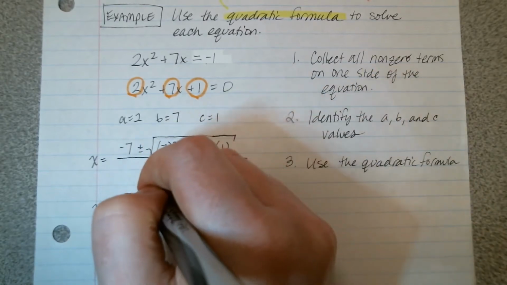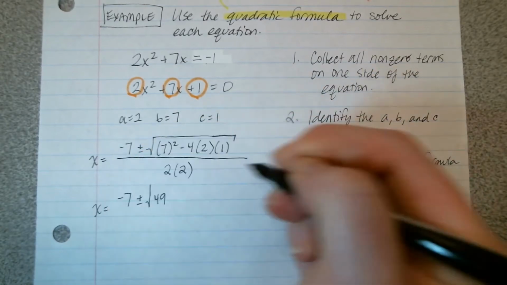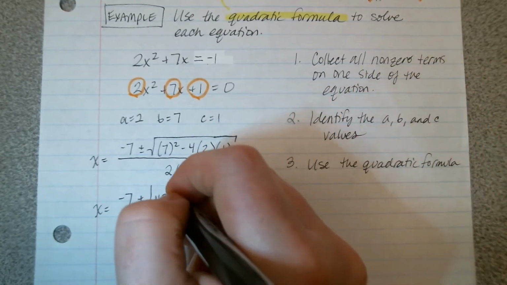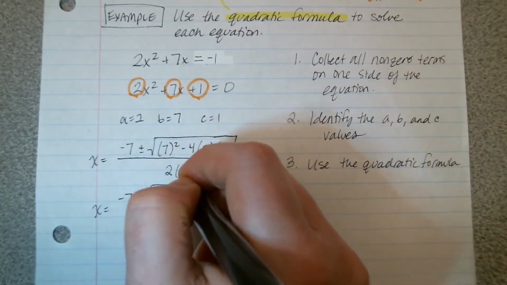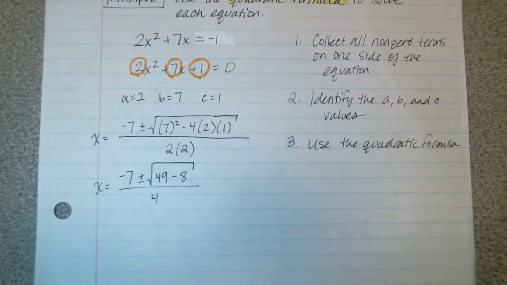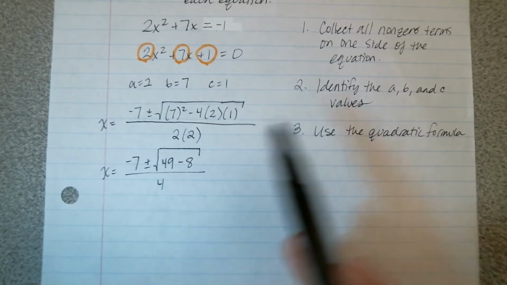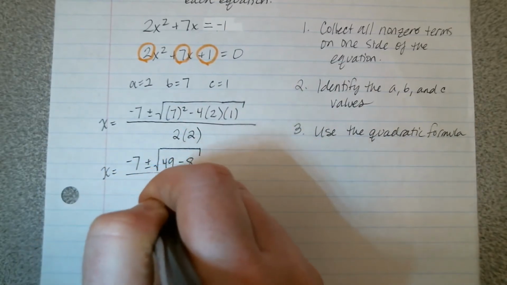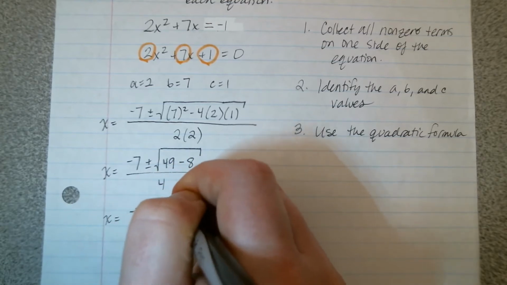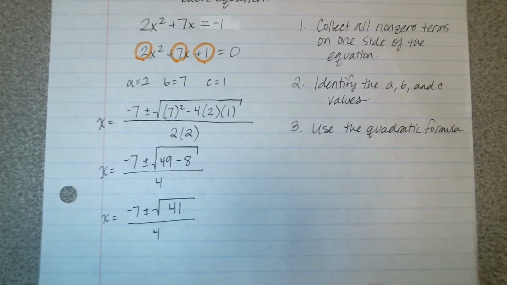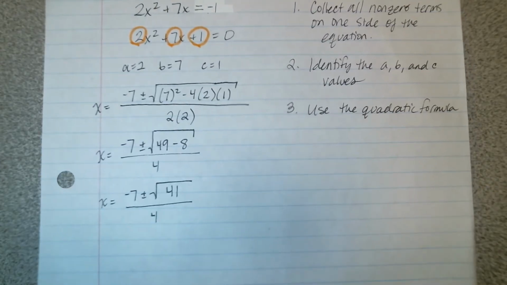7 squared is 49. 4 times 2 is 8 times 1 is 8. All over 2 times 2, which is 4. 49 minus 8 is 41. And that right there would be a perfectly fine answer.